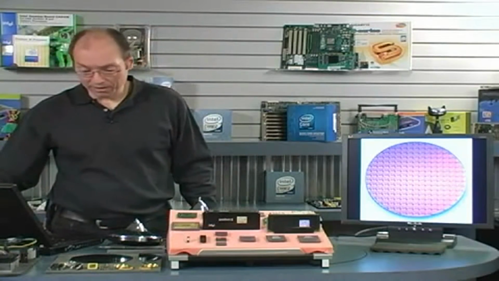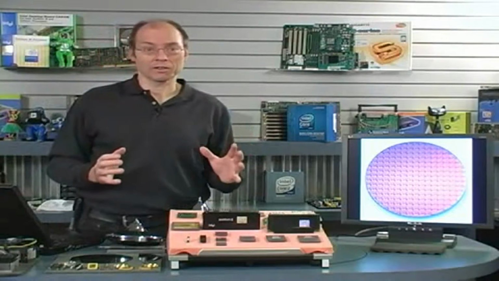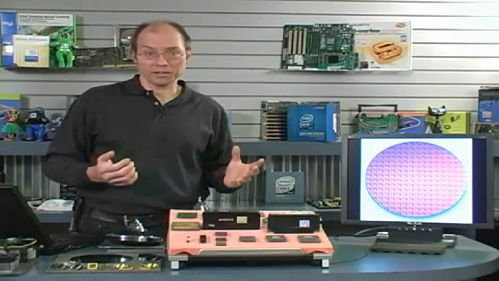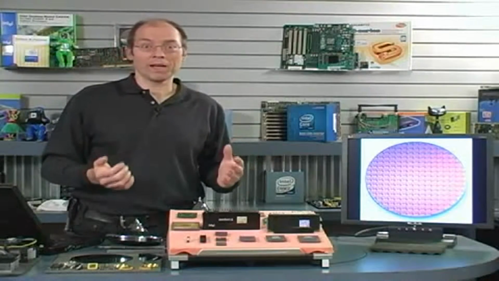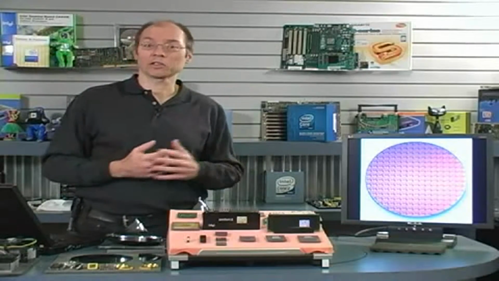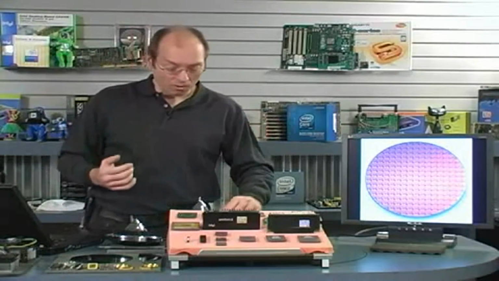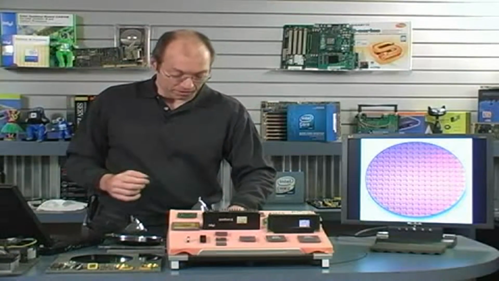Okay, so now we've seen the basic building process of making processors, but let's take a look at how this technology has changed over the years. Processors have been made for nearly 40 years now. The first one came out in 1971. What was different from then to now? Well, a couple of things have changed.